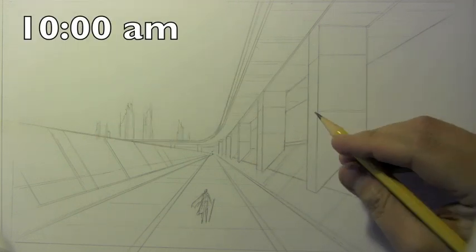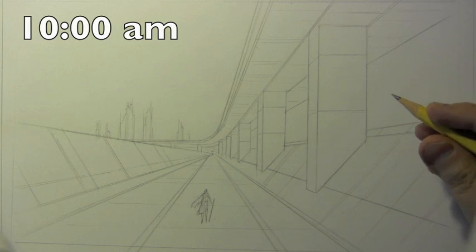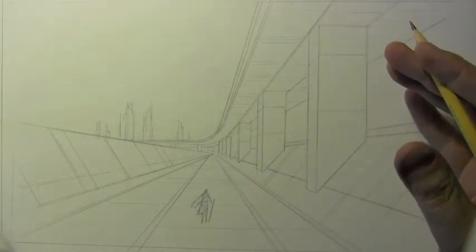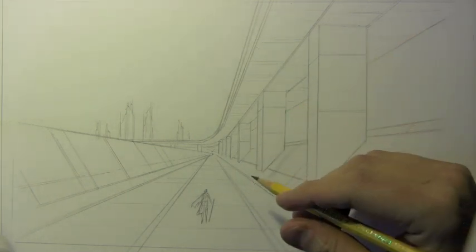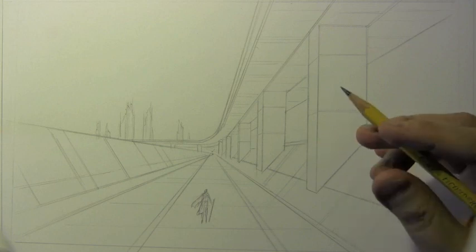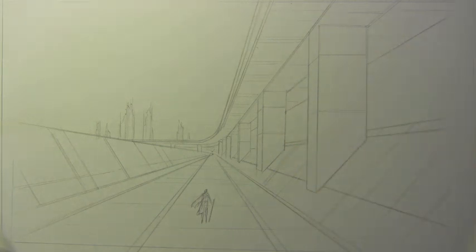It's 10 a.m. as I begin working on this. I'm going to do most of it in time-lapse, but I'm going to come back periodically to explain the various choices that I've made. So let's go ahead and get into it.